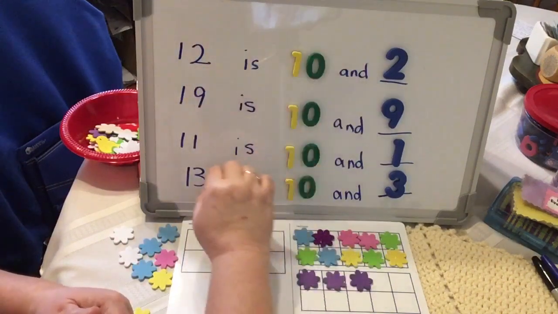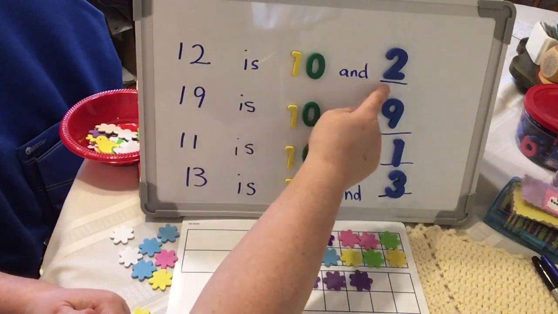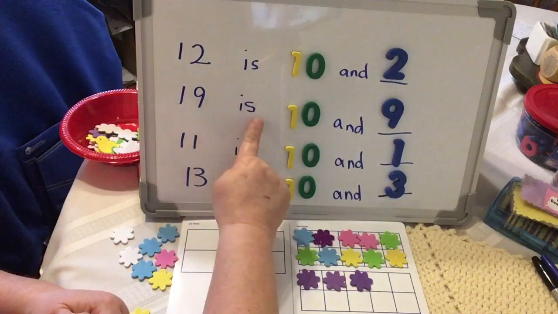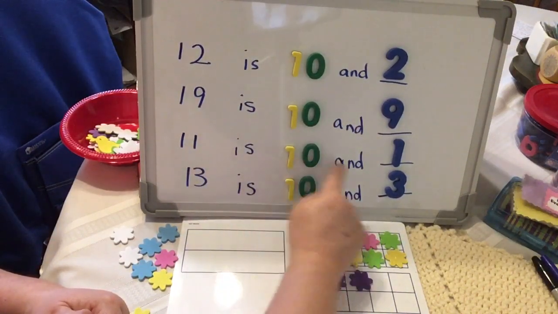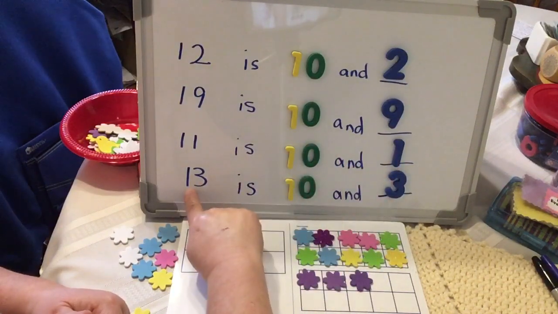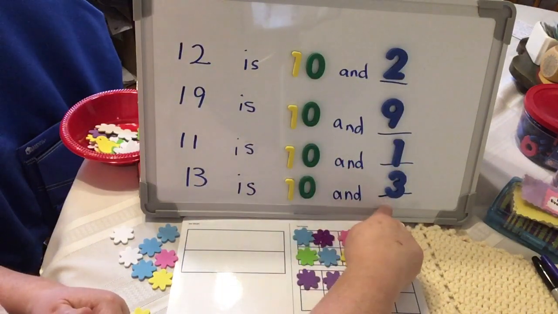So let's review. Are you ready? 12 is 10 and 2. 19 is 10 and 9. 11 is 10 and 1. 13 is 10 and 3.